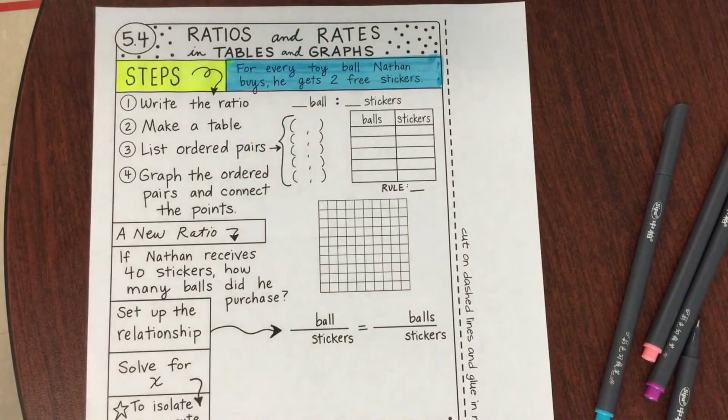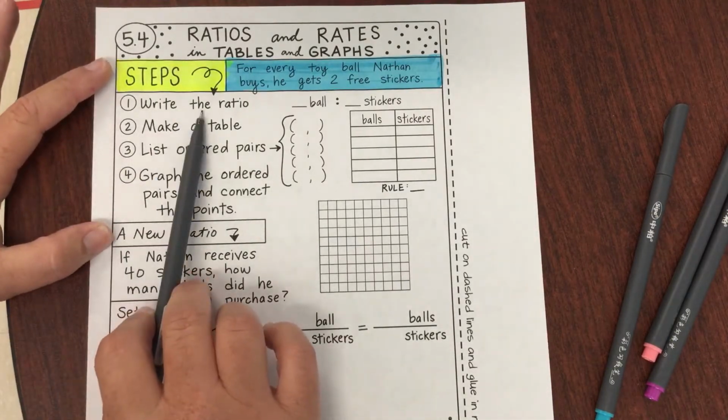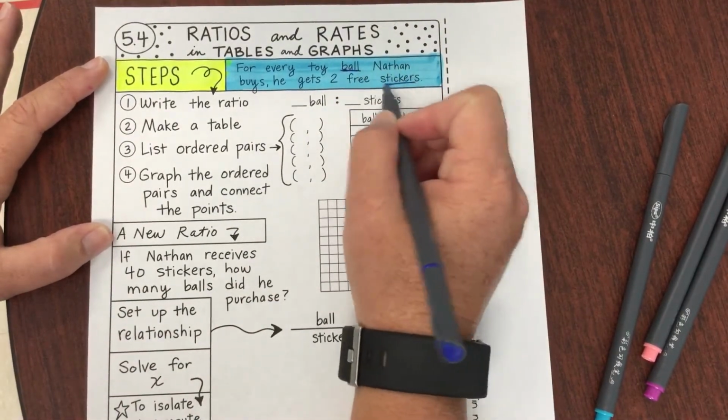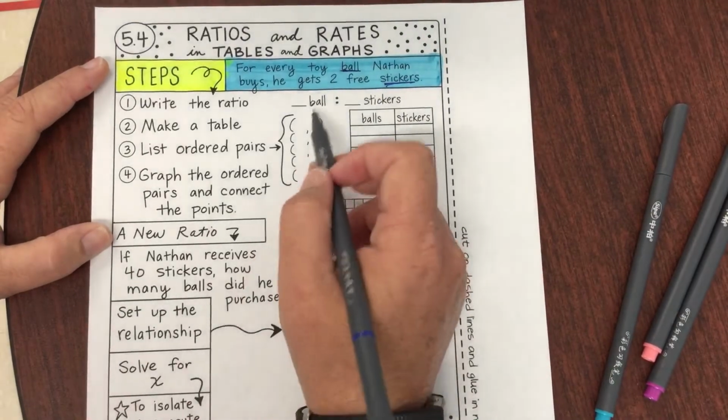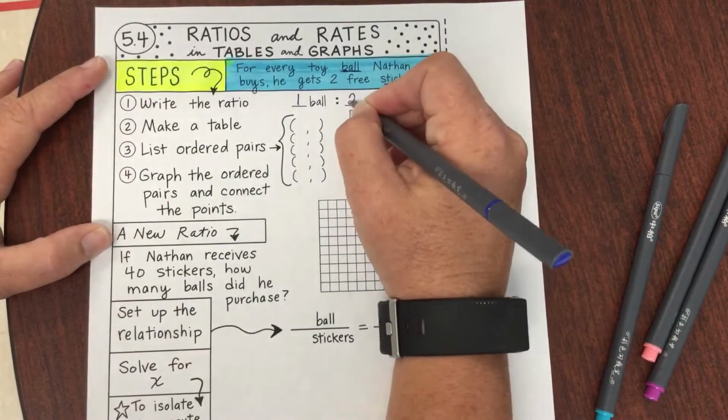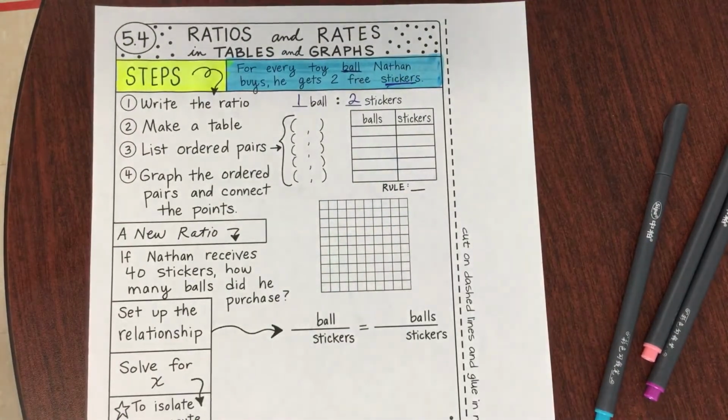All they give me is that for every toy ball Nathan buys, he gets 2 free stickers. From that information, I'm going to write a ratio, okay? I'm going to be comparing balls and stickers, yes? I know that for every 1 ball, he gets 2 stickers. That is the information that I know. I now just wrote a ratio: 1 ball to every 2 stickers, or 2 stickers for every ball, okay?